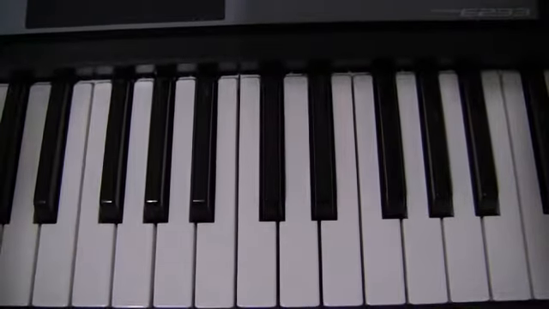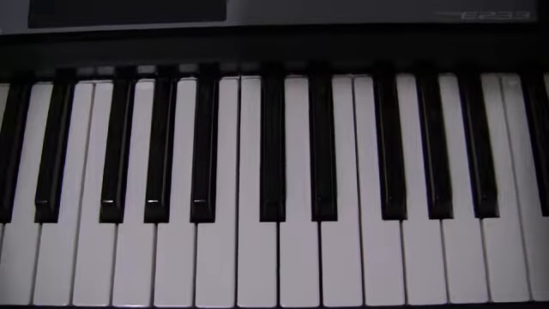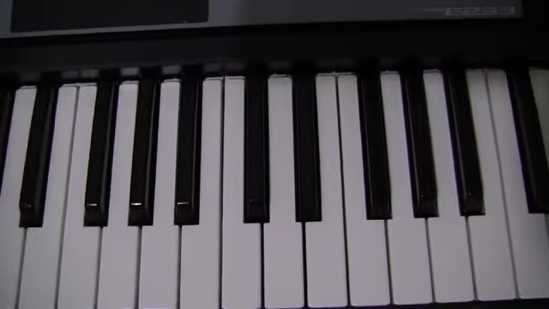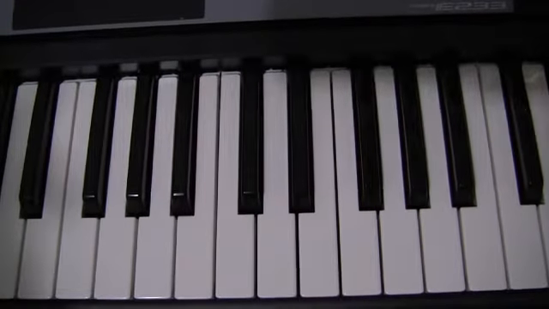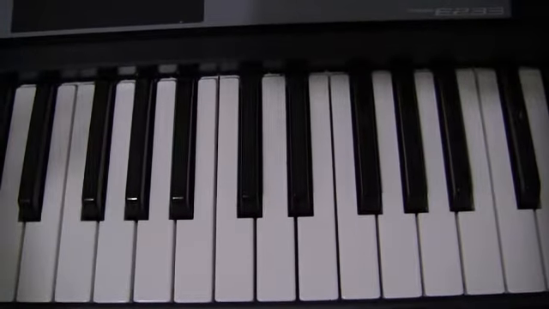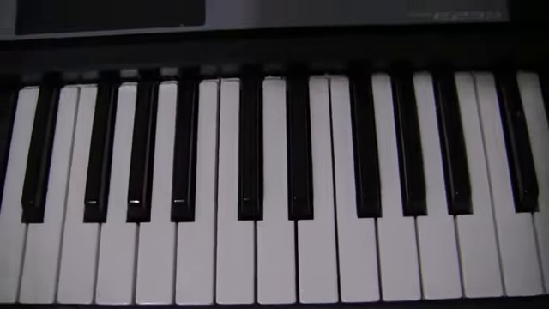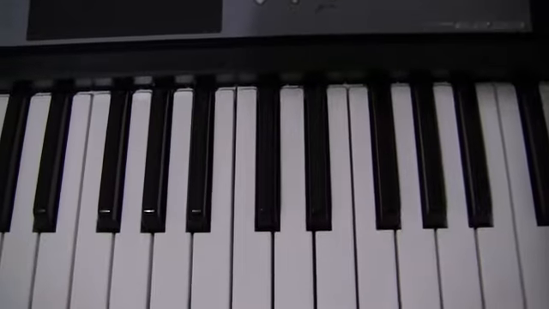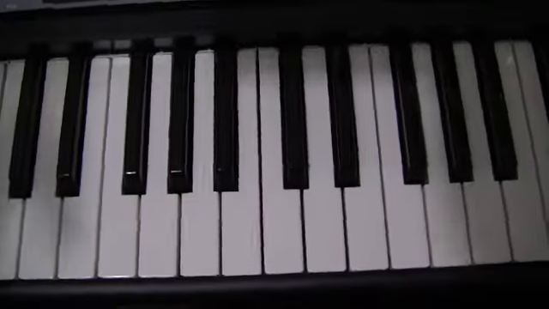So we've accounted for all of the flat notes except G flat. And G flat is also F sharp. F sharp, G flat. Okay? So it has 2 separate names.